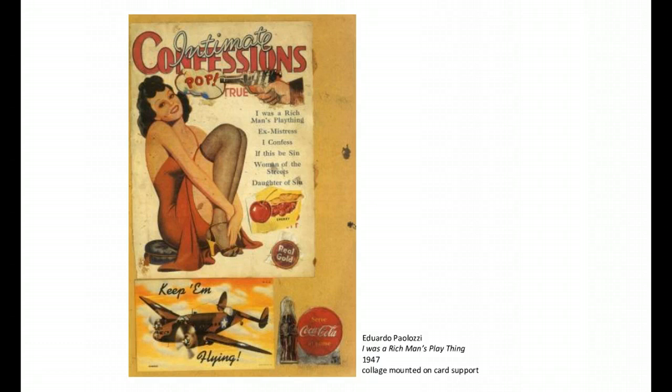The proximity of, say, a slice of cherry pie near the genitals of a scantily clad female, who is claiming all of this. Sorry, brief interruption. So, the cherry pie near this woman, Paolozzi is specifically saying that this woman is a piece of cherry pie.